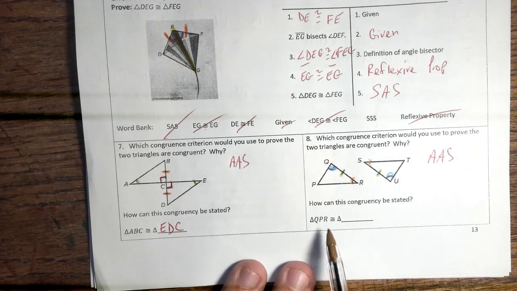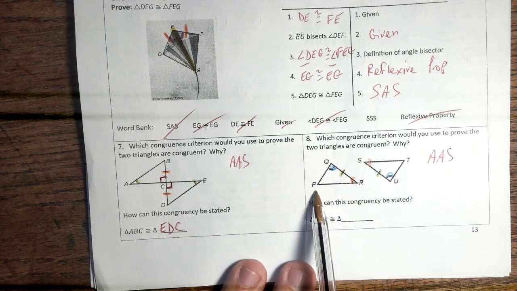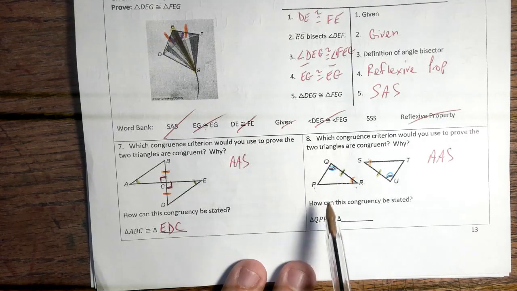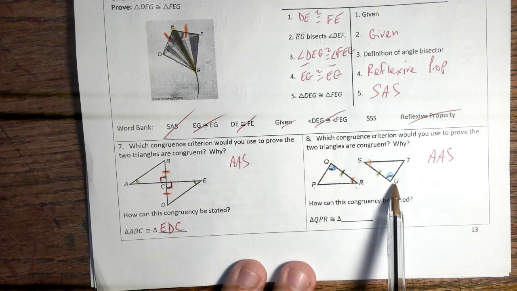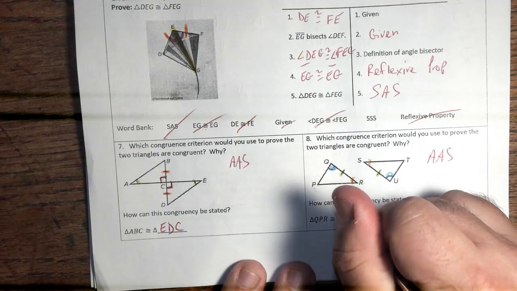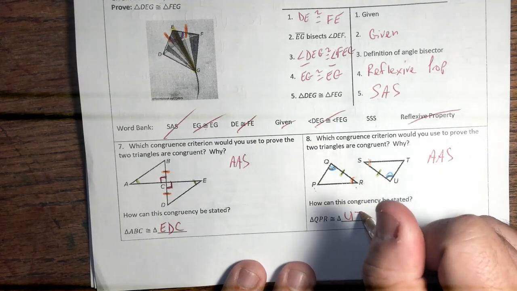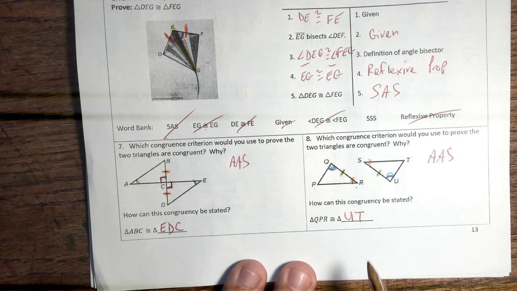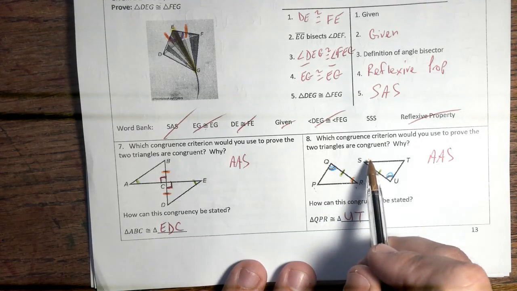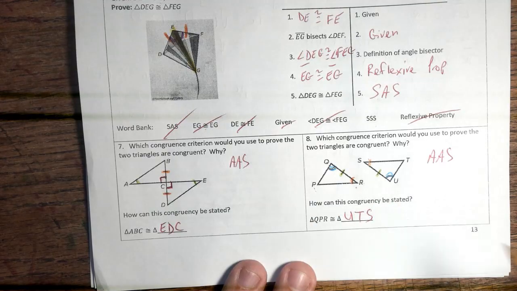How can this congruency be stated? So this is QPR. Q has the 2. U has the 2. P blank, T blank. R has 1 orange. S has 1 orange.